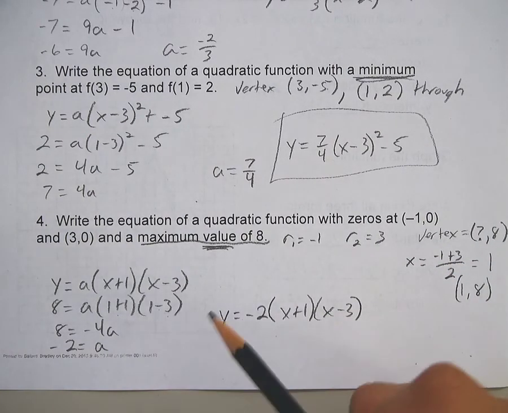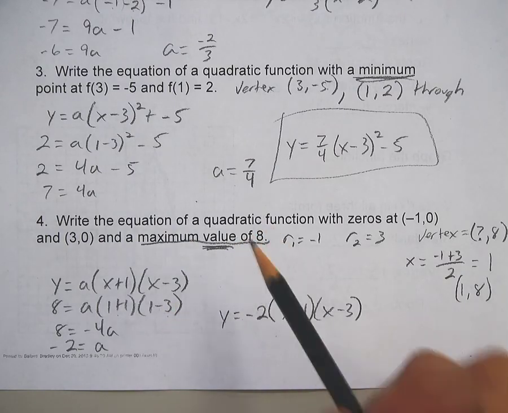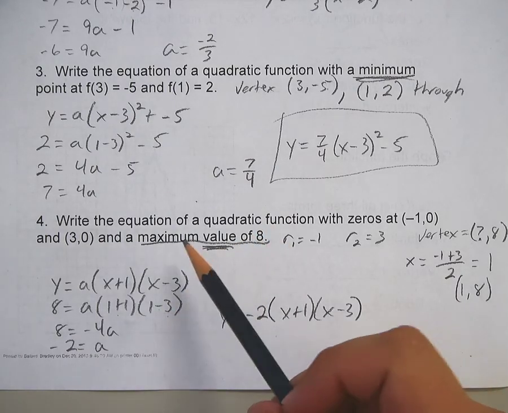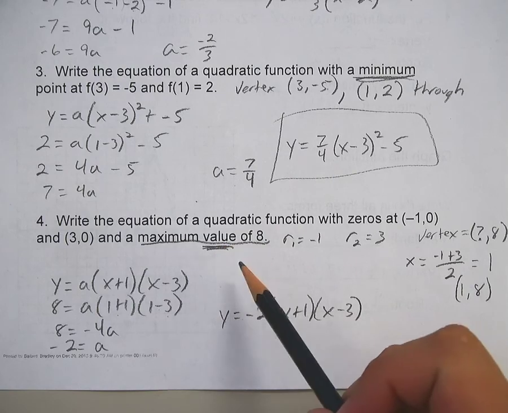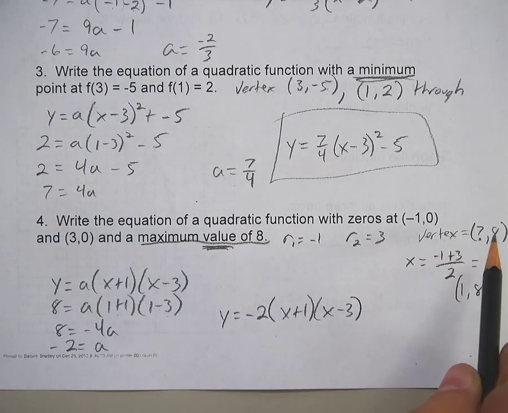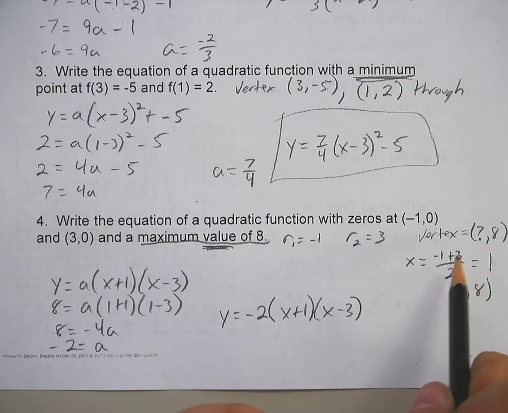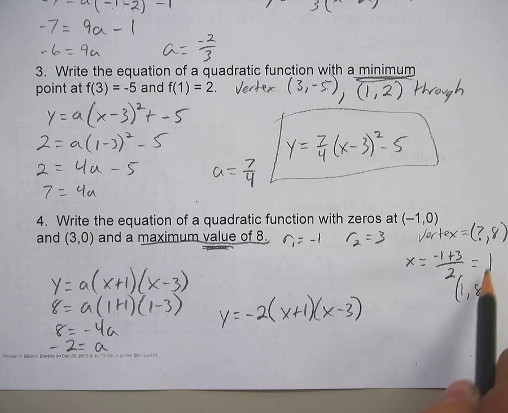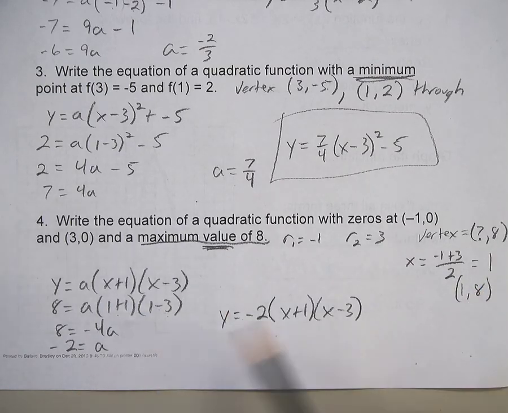So again, we solved for A, but in this case, they didn't give me a point. They just give me a maximum value, which is my Y value of the vertex, which happens to be 8. So I split the roots in half, found out that my X value for my vertex should be 1, and then plug that point in, come up with A, rewrite your equation.